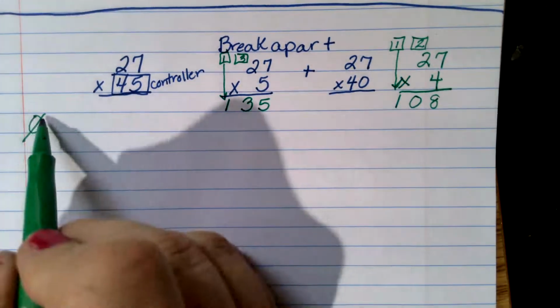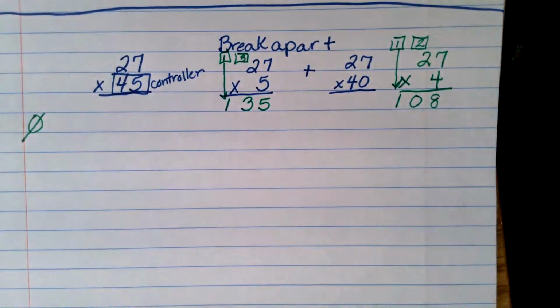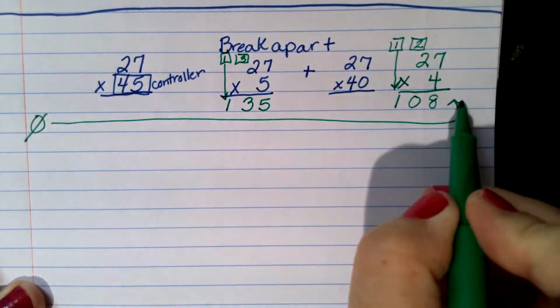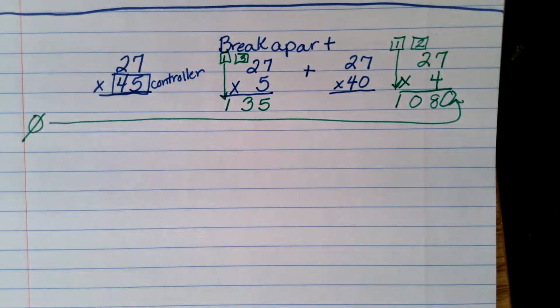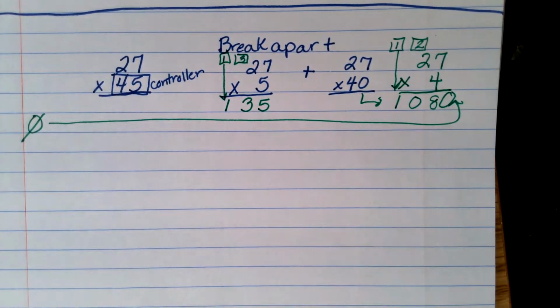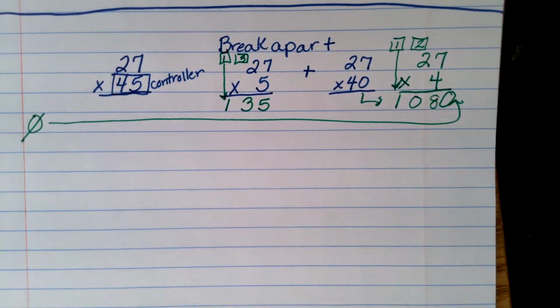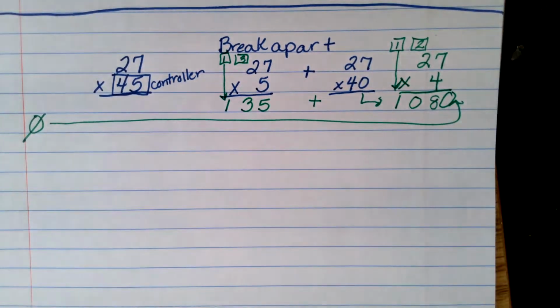Now, we set this 0 aside. We have to bring it back into our problem because it's not 27 times 4. It's 27 times 40. So I'm going to put that 0 back into my product. So 40 times 27 equals 1080. 4 times 27 equals 108. 40 times 27 is 1080. But we can't stop there. We have to join these two numbers together. 40 plus 5 is 45.